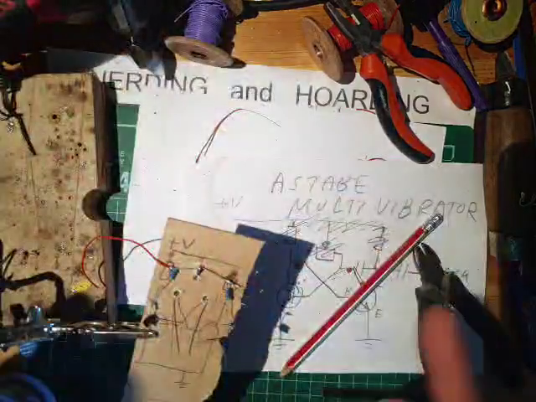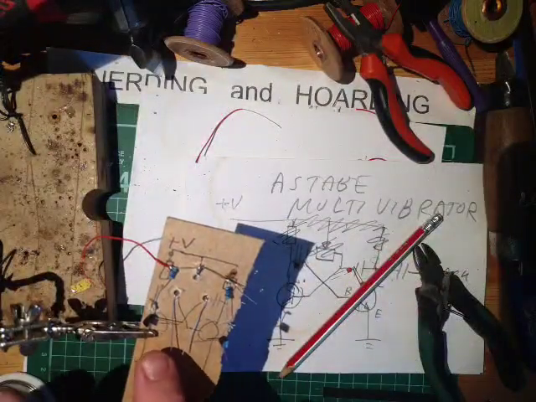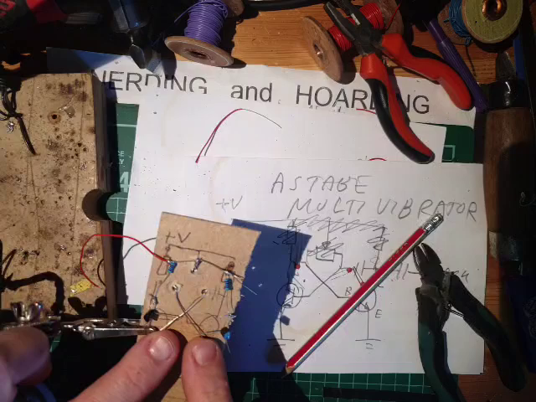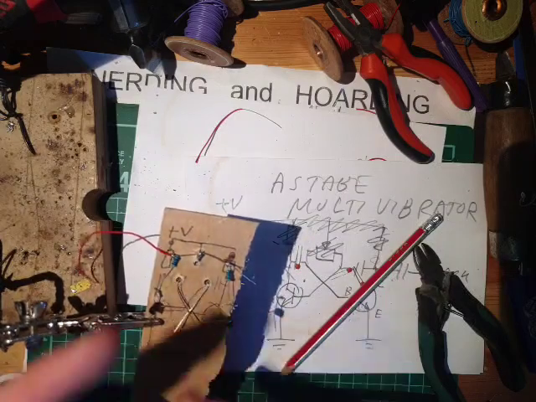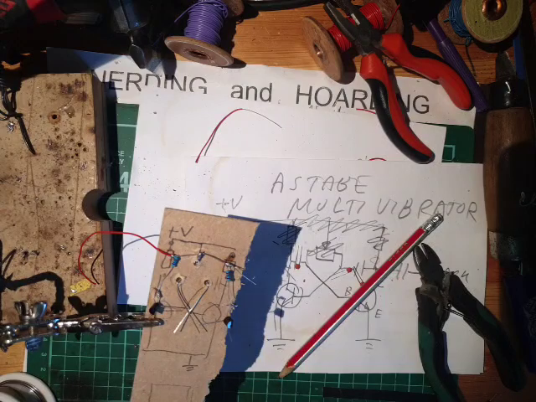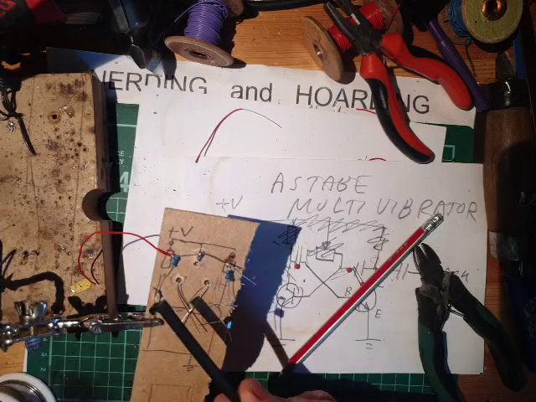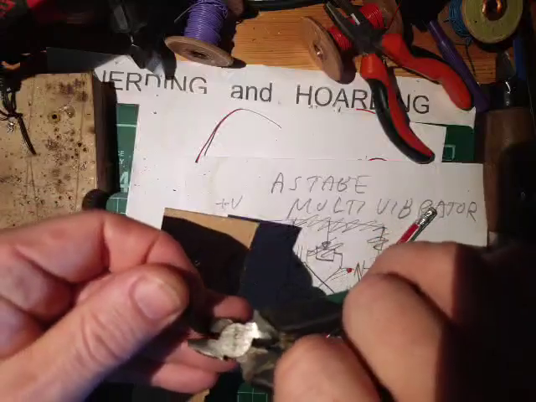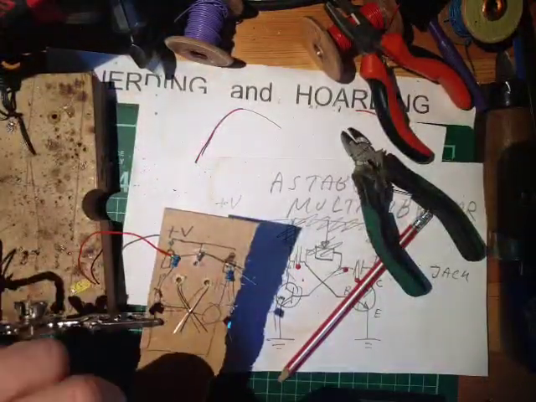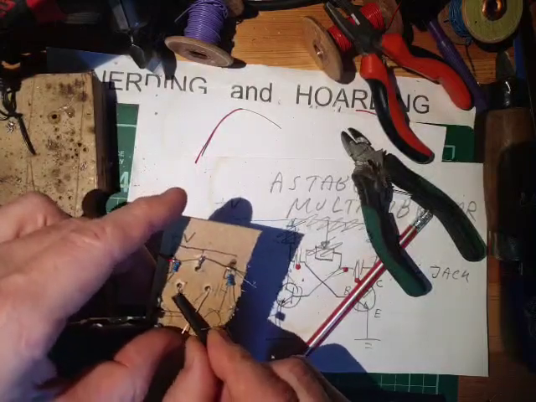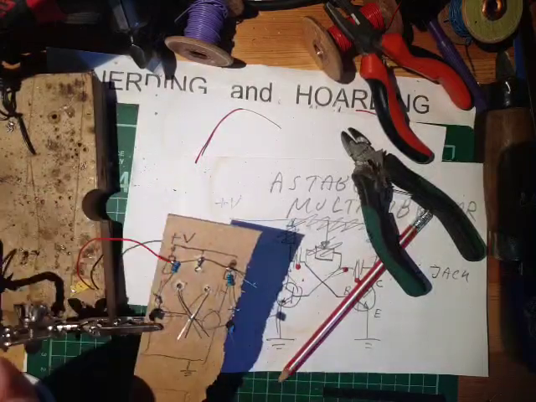Okay, so now we are going to make a crossing right here, like so. And as you might understand, they will be in contact with each other. So therefore I take one piece of heat shrink. I don't actually know what its real name is, but I will call it hot shrink.